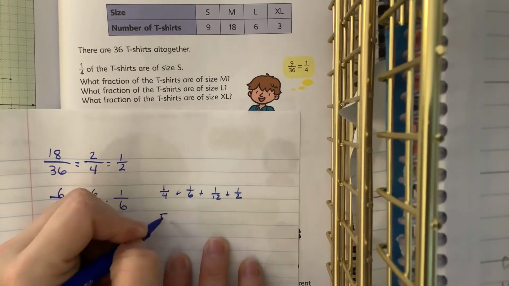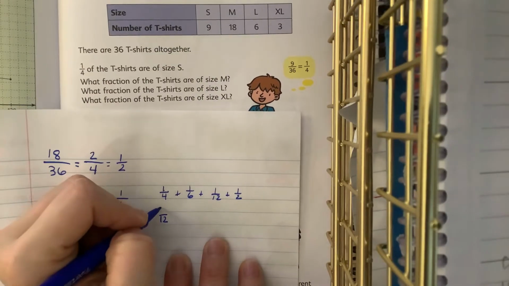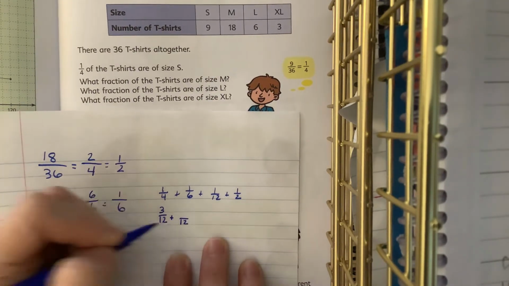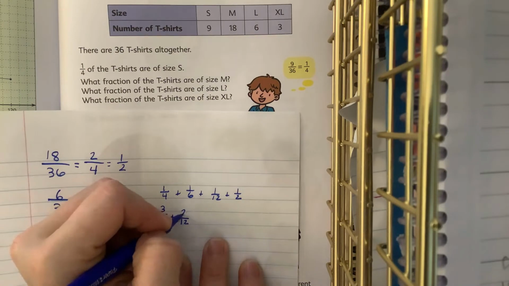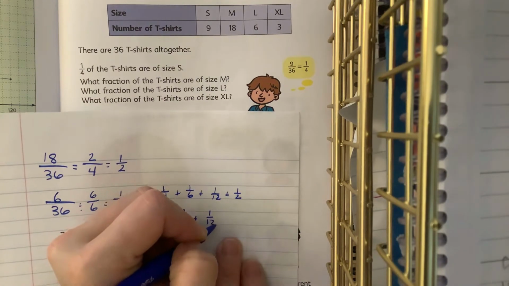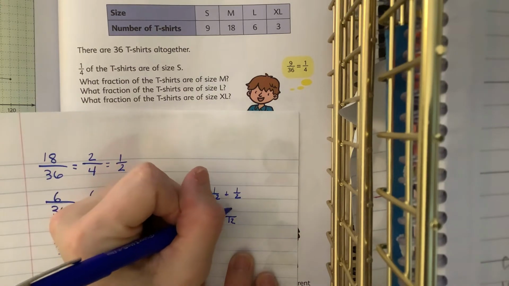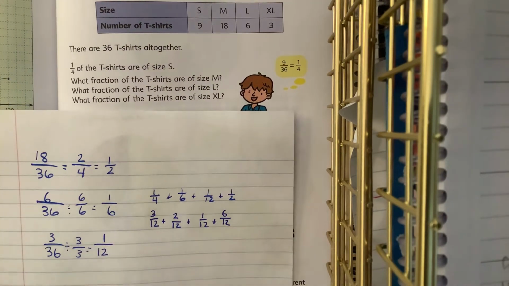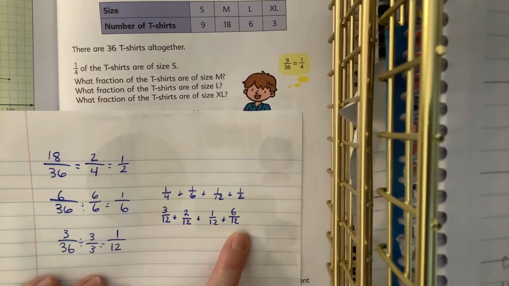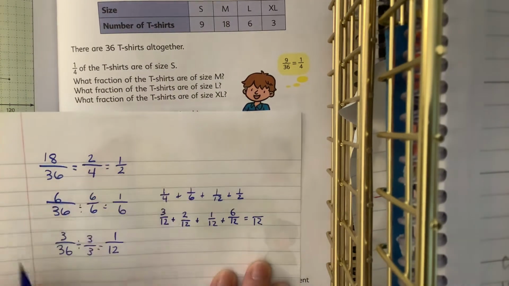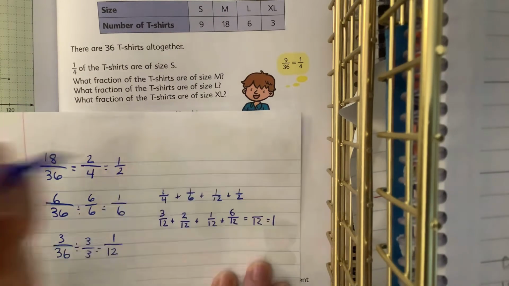So 1/4 equals 3/12. 1/6 equals 2/12. 1/12 is 1/12. That doesn't change. And 1/2 is 6/12. So if this works, when we add these all together, we should get 1, which, in case you're wondering, is 12/12, right? 12/12 will equal 1.